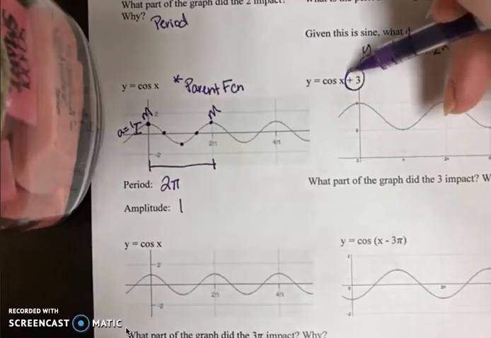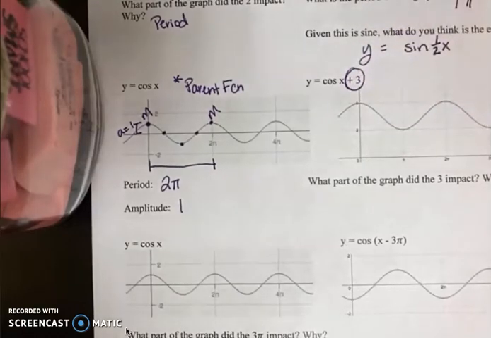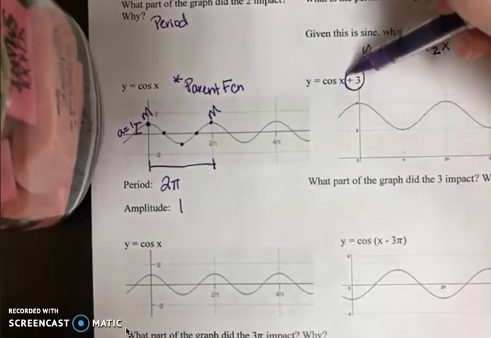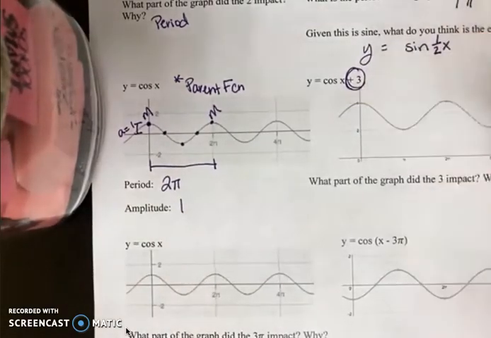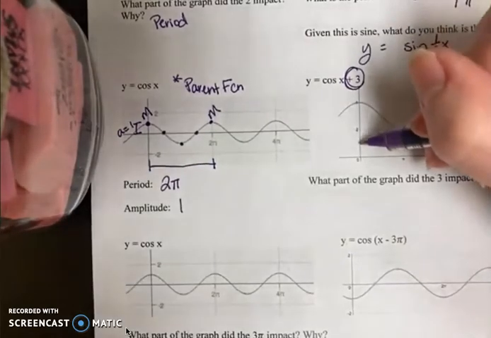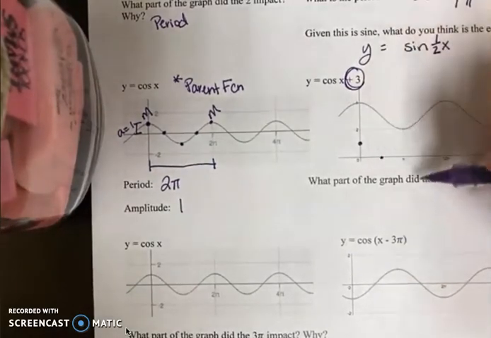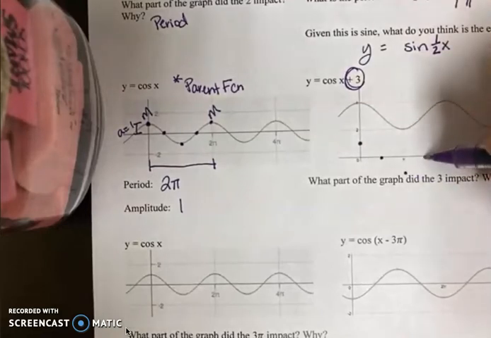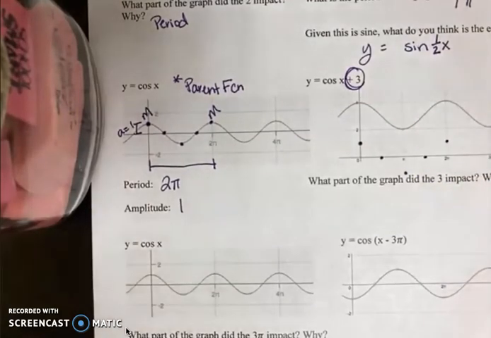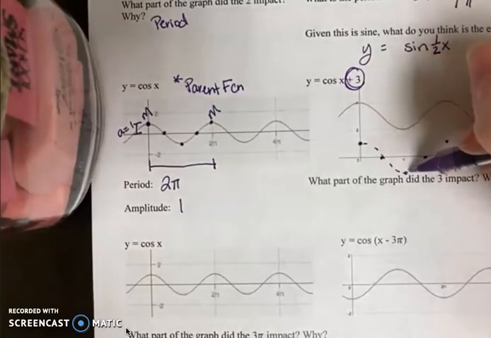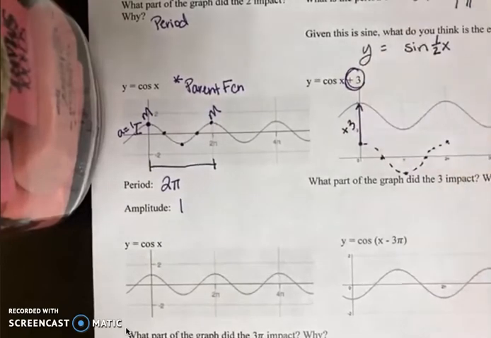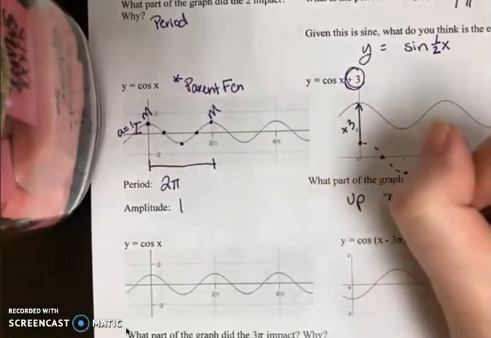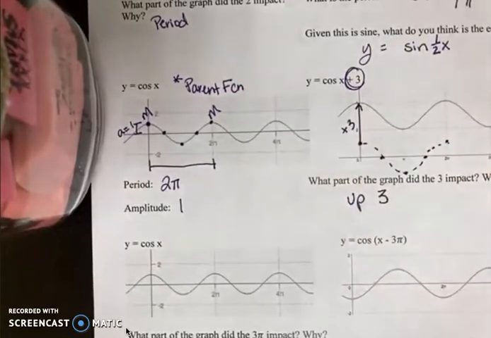Well, the answer is that the number on the outside is what we had called a k value, and that would move the function up or down. So because this is plus 3, notice how it's moved the graph up 3 units. It could help to draw a picture of what the parent function would have looked like before the transformation. So if I compare the two, you can easily see how it's moved up 3 units. And when it asks why, just say it's the k value.